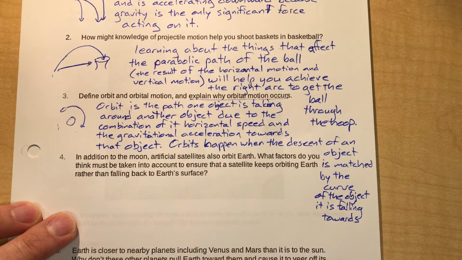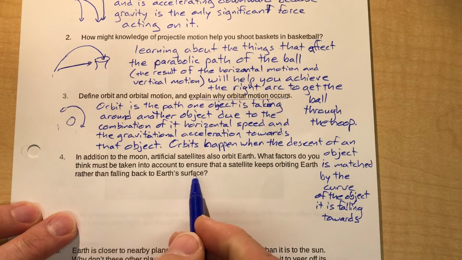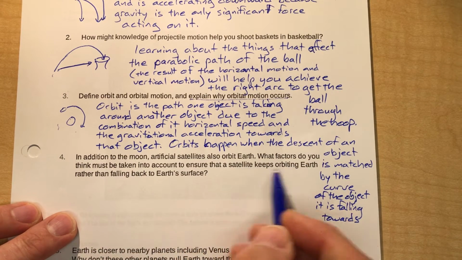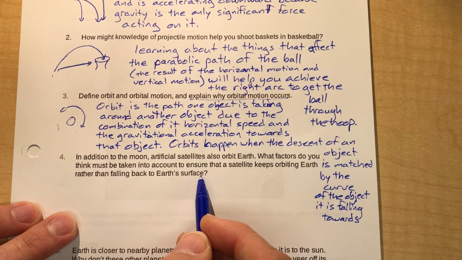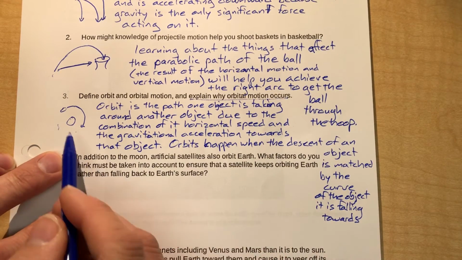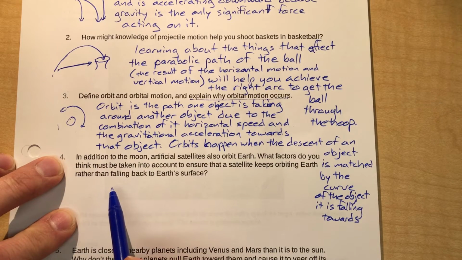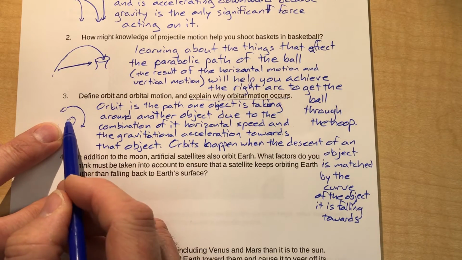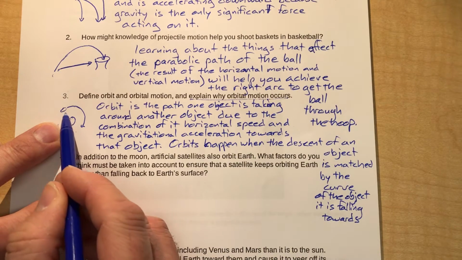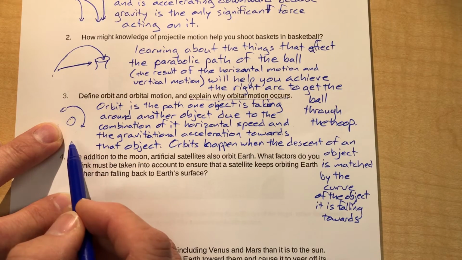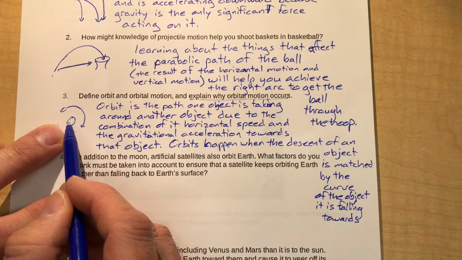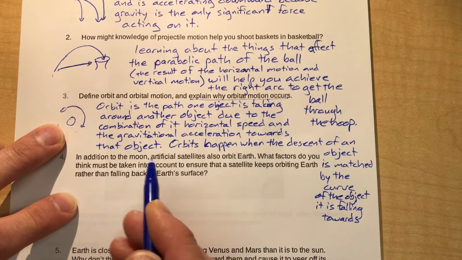All right. So in addition to the moon, artificial satellites also orbit the Earth. What factors do you think must be taken into account to ensure that a satellite keeps orbiting Earth rather than falling back to the Earth's surface? Well, if we look at this, there's two primary considerations here. There's like how much gravity is it experiencing based on how far away it is.